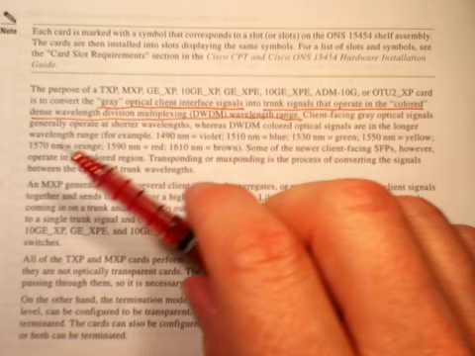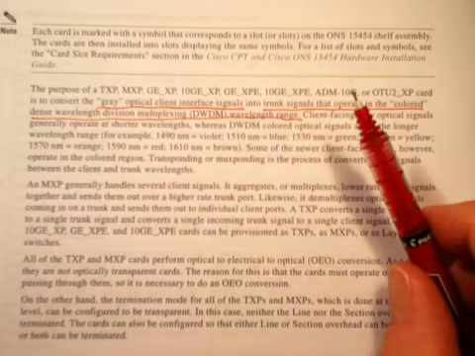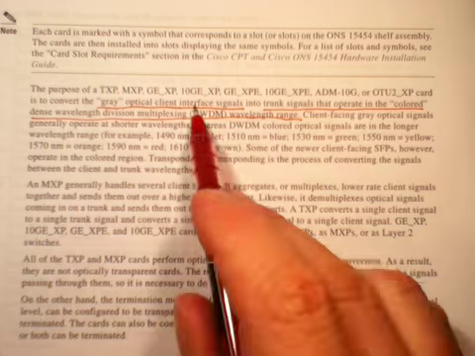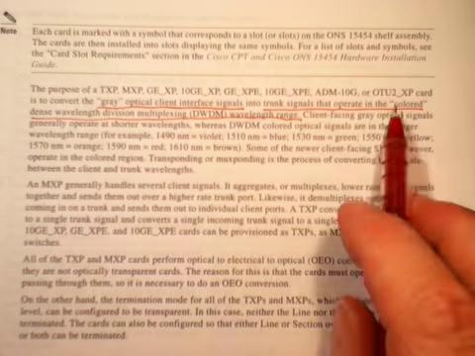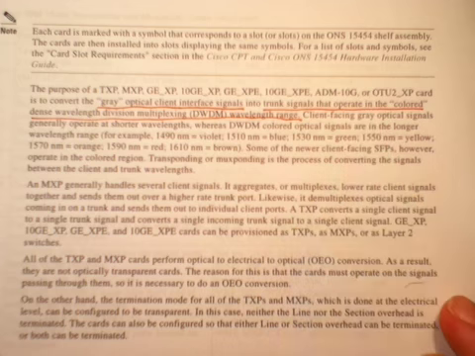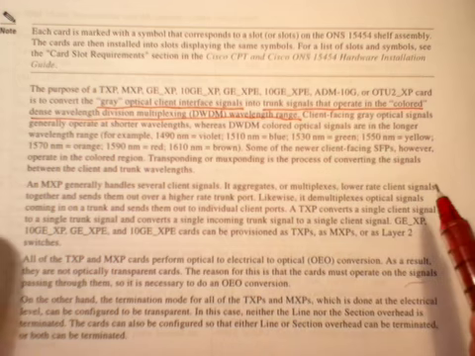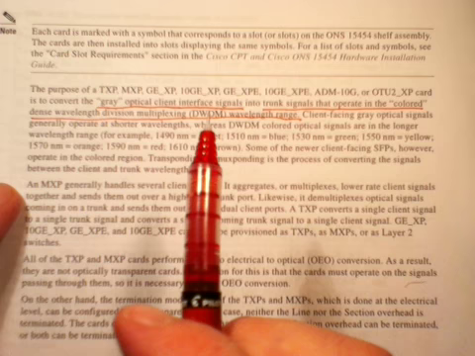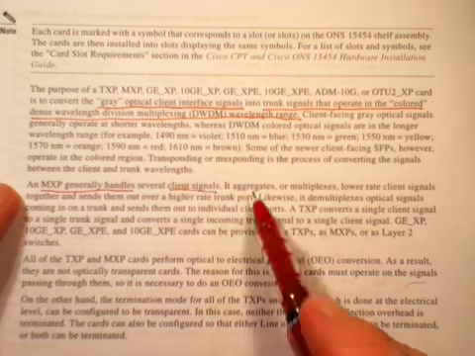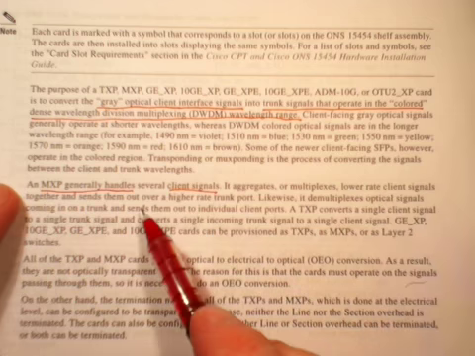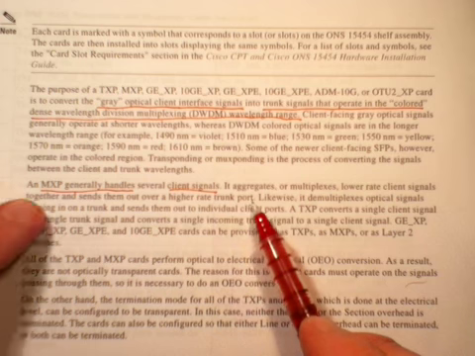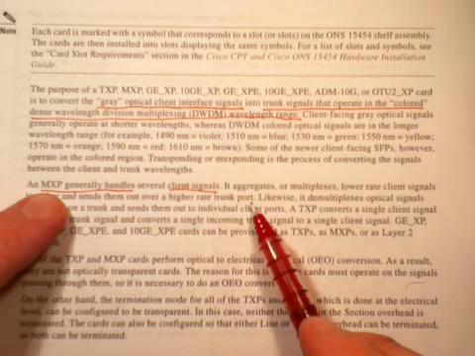And these cards are sitting between what are called the client interfaces and the DWDM optical interfaces. Okay, so these go both ways in that capacity of sitting between these two. So the MXPs generally handle client signals. They aggregate, multiplex, and send them over to a higher rate port. So this is a multiplexing functionality.